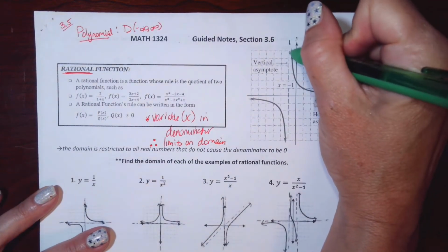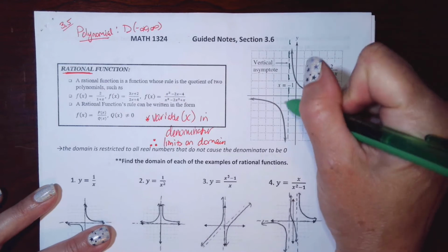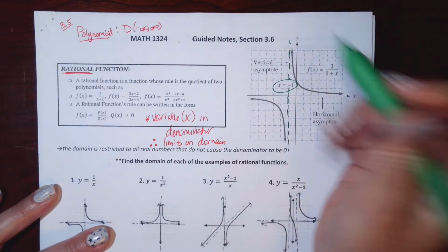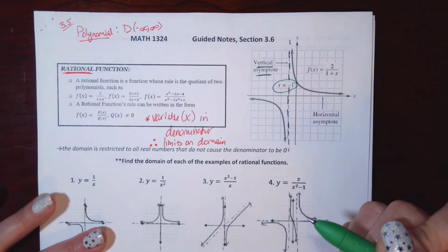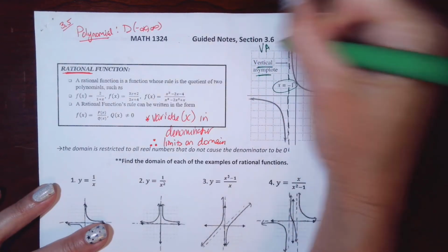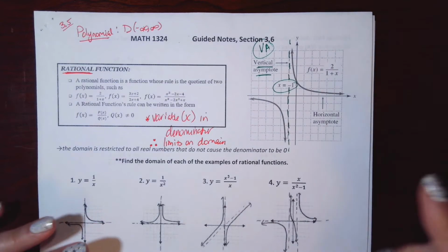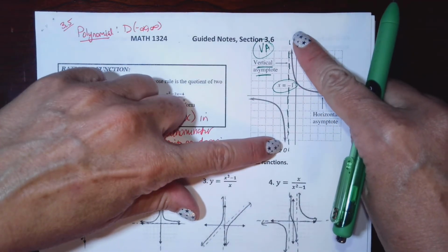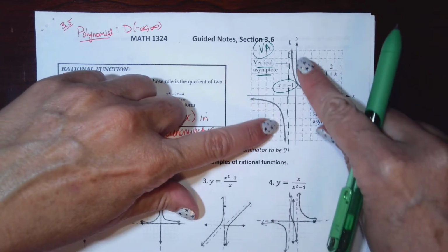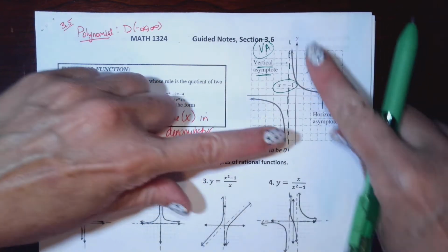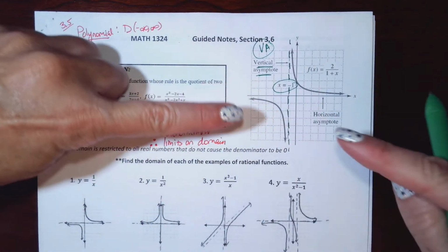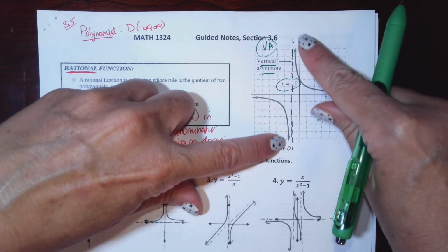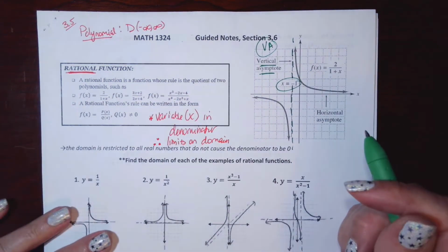And when I graph this, I end up with two places where I have values that are undefined. So x cannot be -1. That gives me a vertical asymptote. A vertical asymptote is like a brick wall. My function approaches that x value, but it cannot ever equal that x value. So it turns my function. Like if you took two magnets that had the same polarity and tried to put them together, it would turn the magnets. Functions turn when they approach that vertical asymptote, that brick wall.